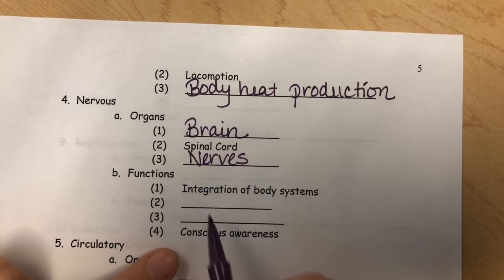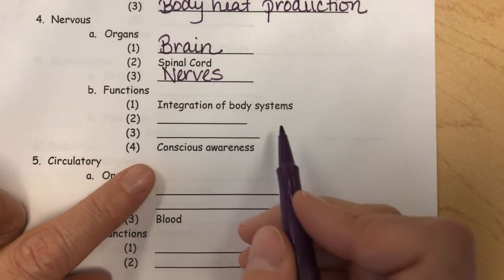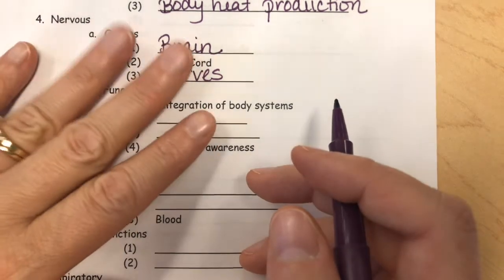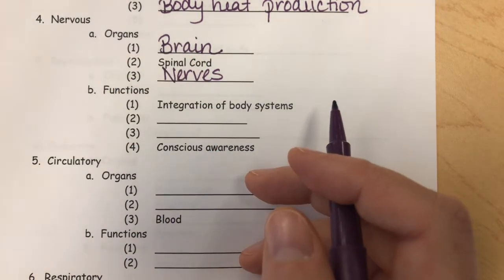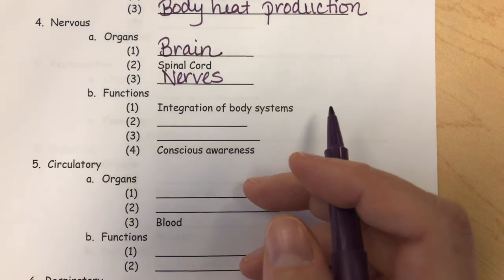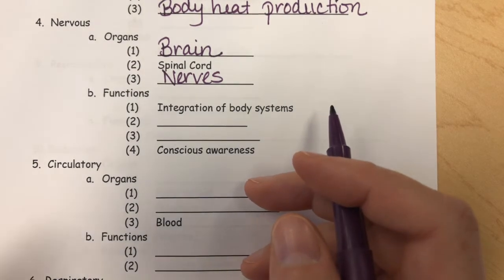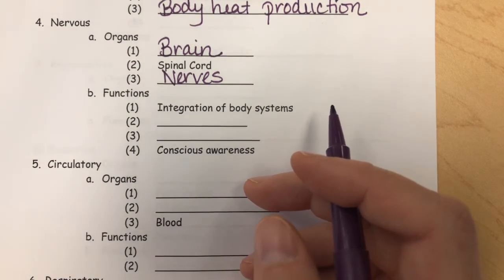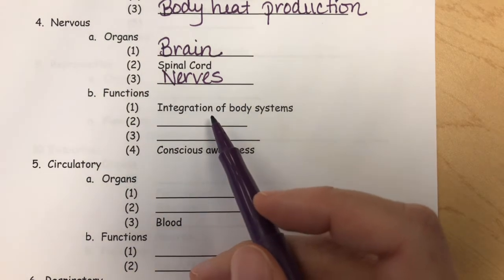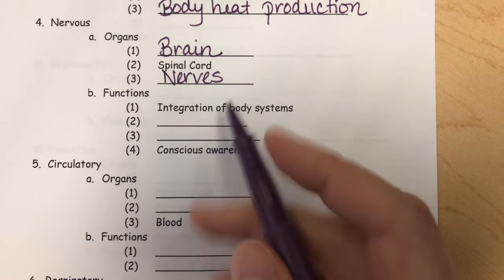The nervous system really integrates all of the body systems. Like your skin helps you feel sensation, but then also your nerves take that to your brain for you to process and to eventually send a signal to your muscles to contract. So then that's your muscular system.